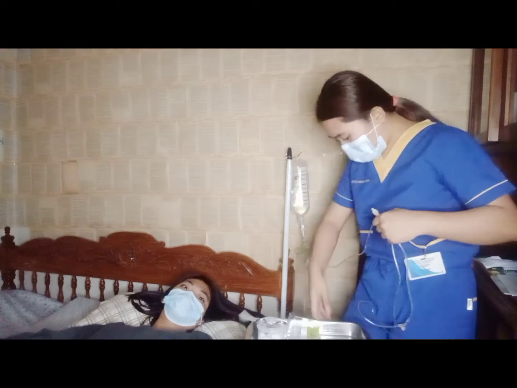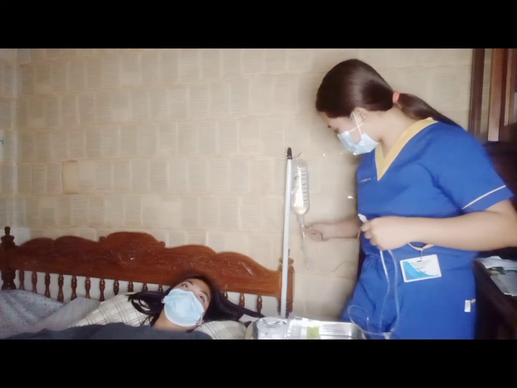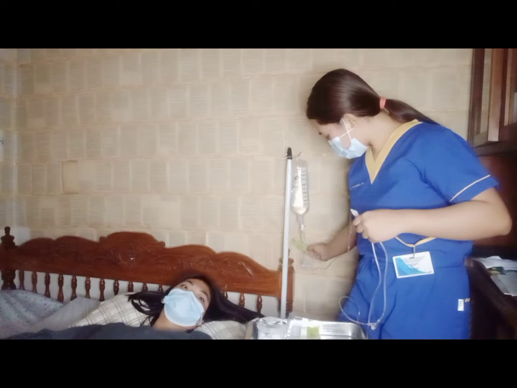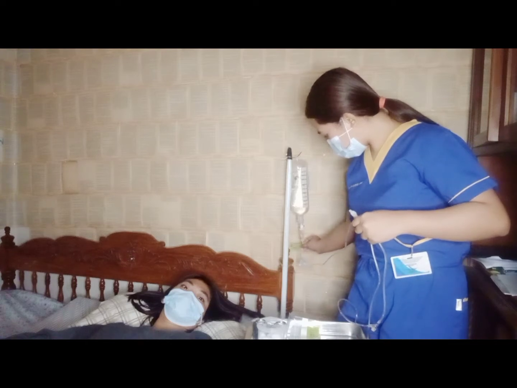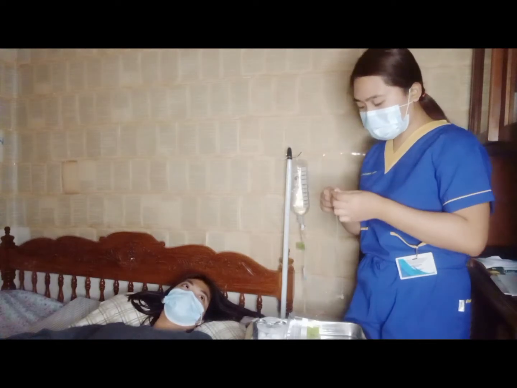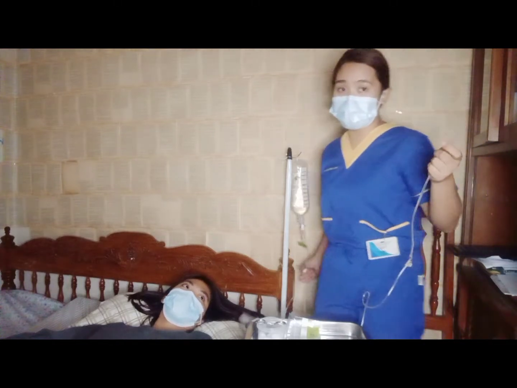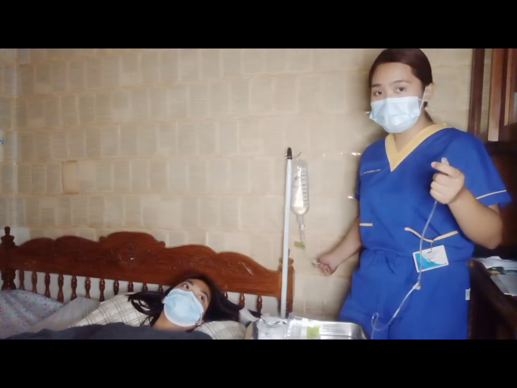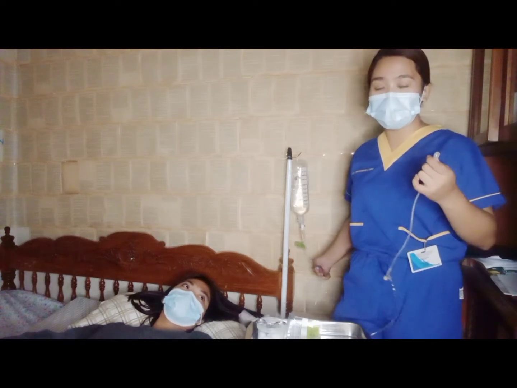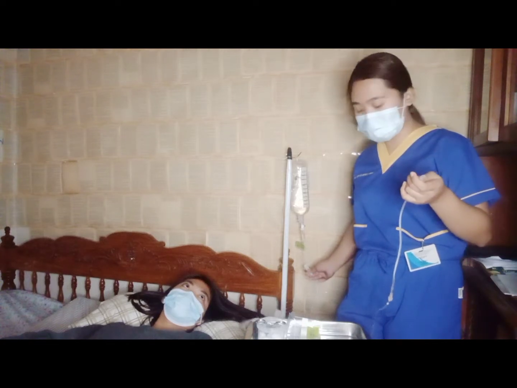Then after that, we'll open the cap at the end of the tubing to prime the tubing. We'll prime the tubing until the air bubbles disappear, which can cause venous air embolism, and wait until the tubing is filled with IV solution.